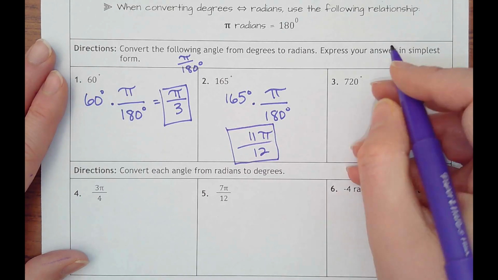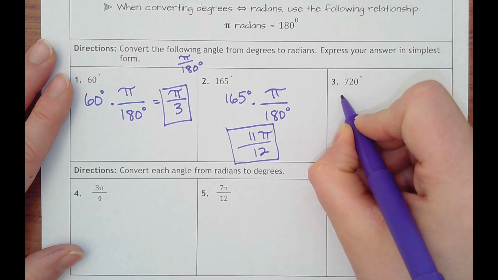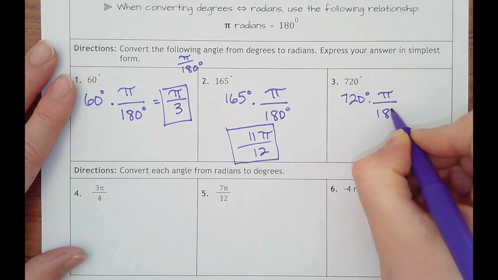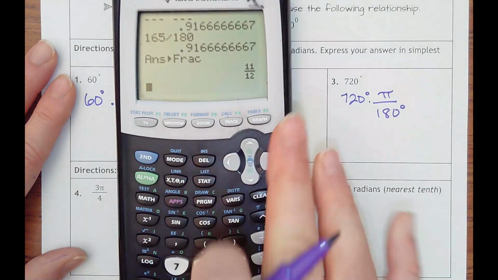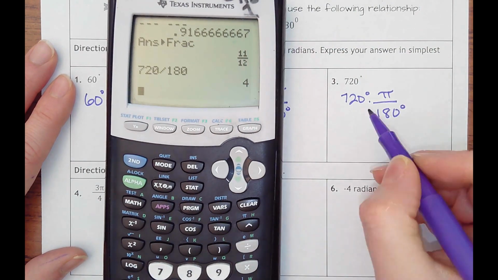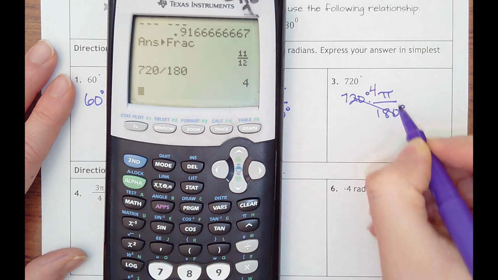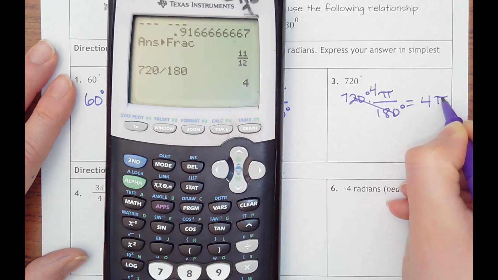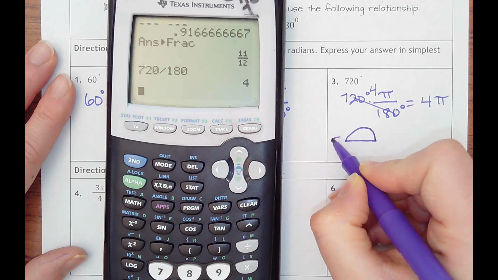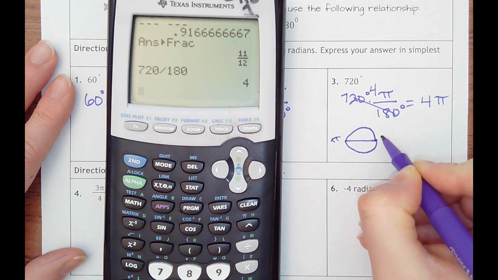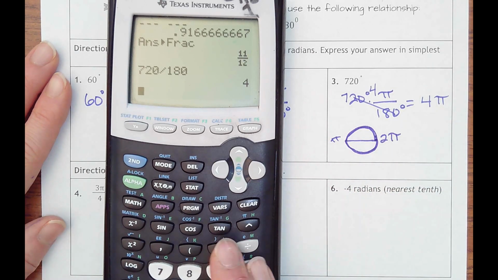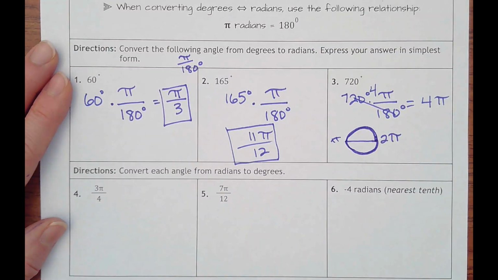All right, 720 times pi over 180. If I take 720 divided by 180, that's 4. So I get 4 pi. And interestingly enough, if I have a semicircle that's pi, a whole circle is then 2 pi. So 4 pi would be 2 complete revolutions, or 720 degrees.